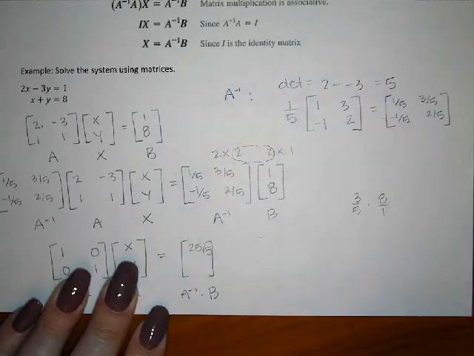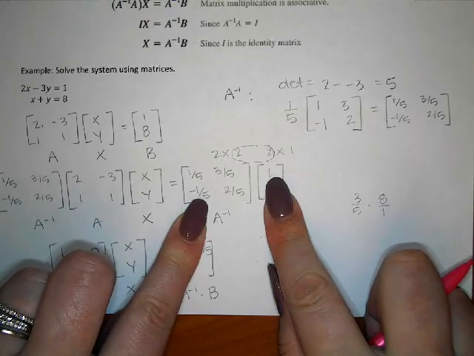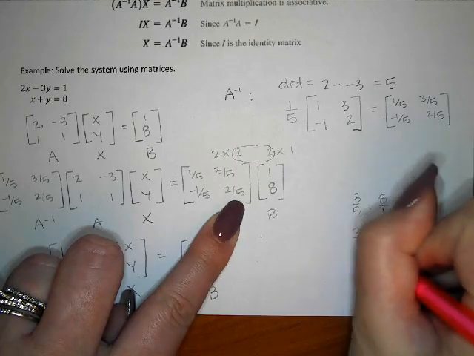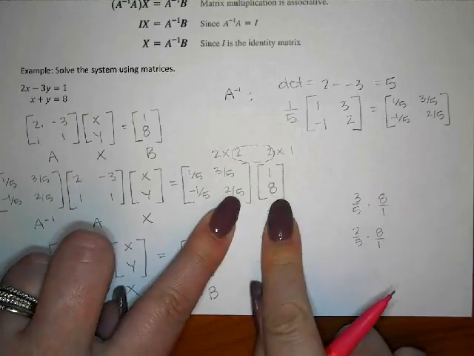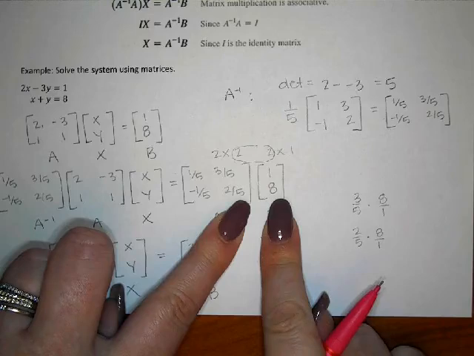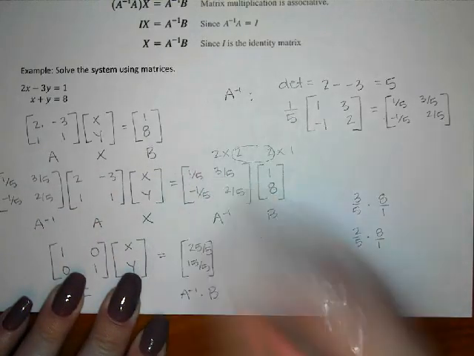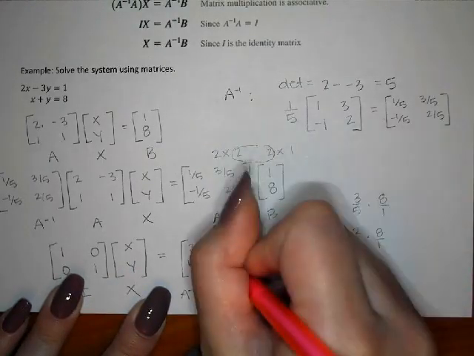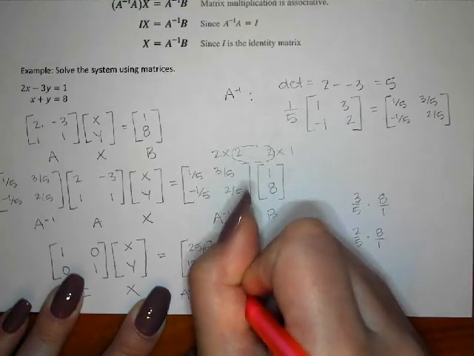And then for the next one, we've got negative 1/5, and then 2/5 times 8. So negative 1/5 and 16/5. Negative 1/5 and 16/5 gives me 15/5. So I can simplify this. I can say that 25/5 is 5 and 15/5 is 3.